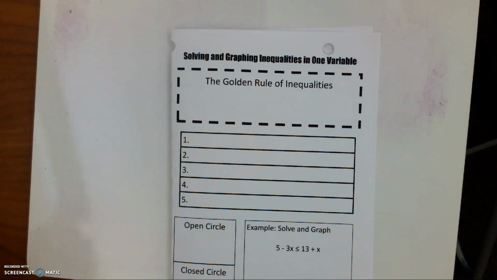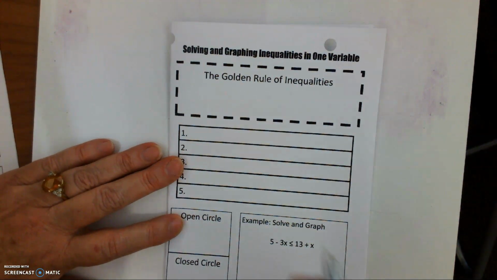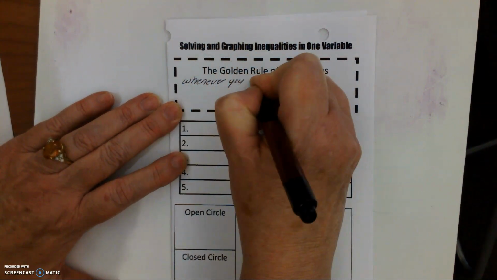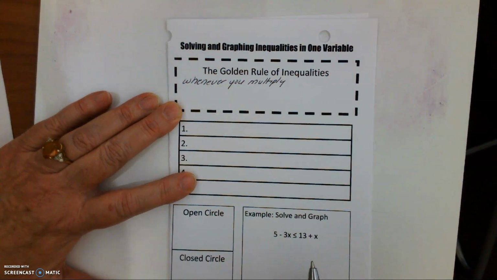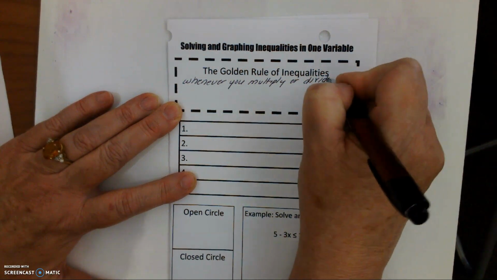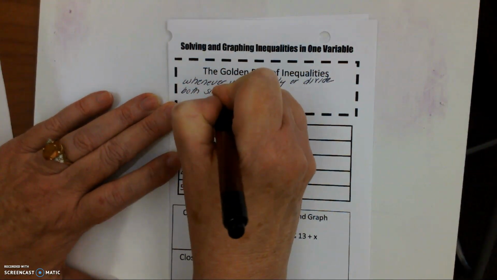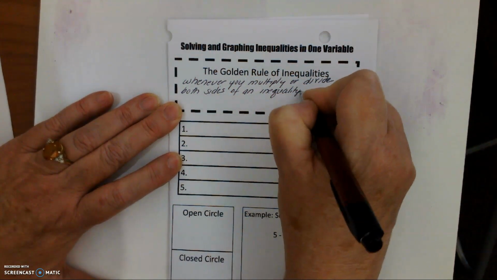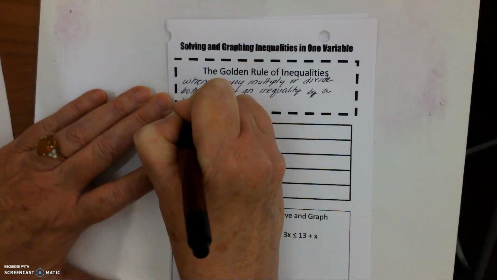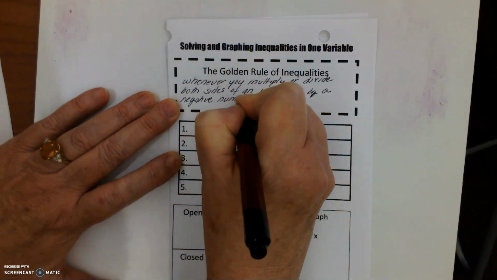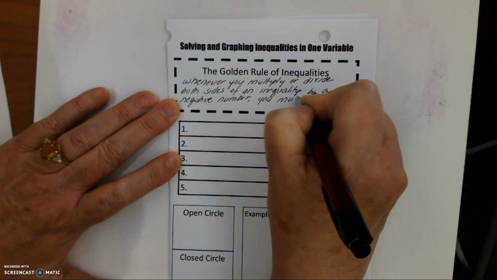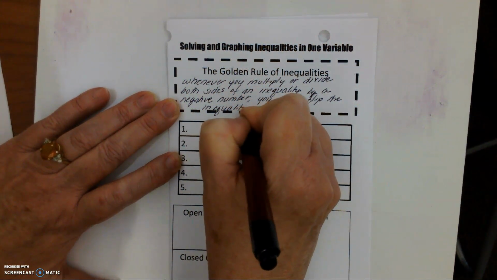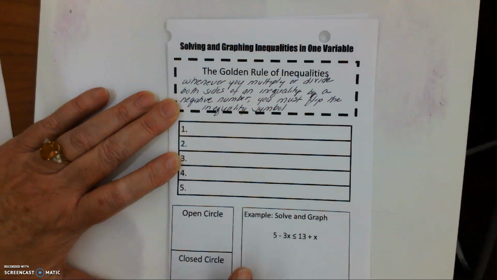Okay? So the golden rule of inequalities is whenever you multiply or divide both sides of the inequality, excuse me, by a negative number, you must flip the inequality symbol. Okay?